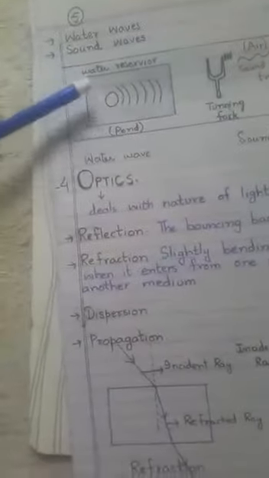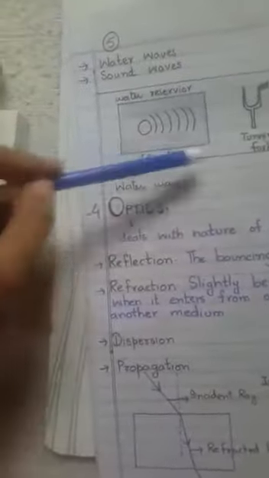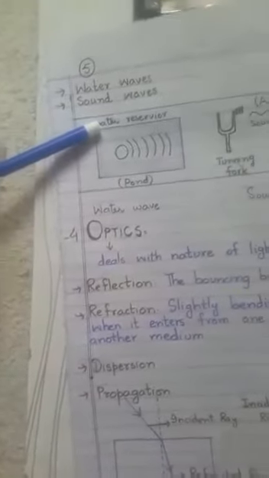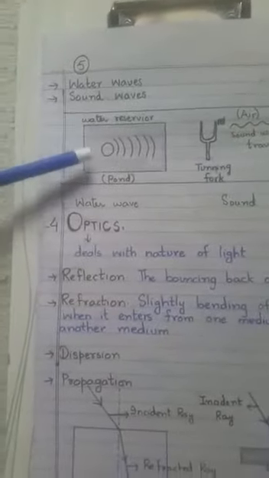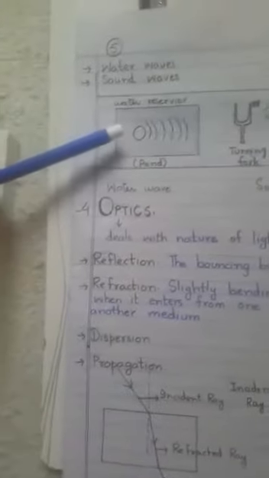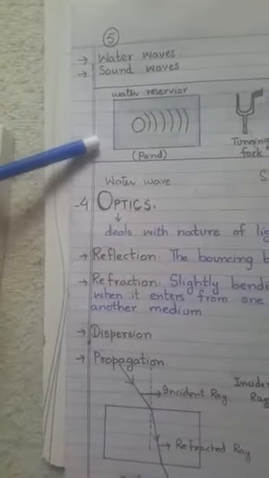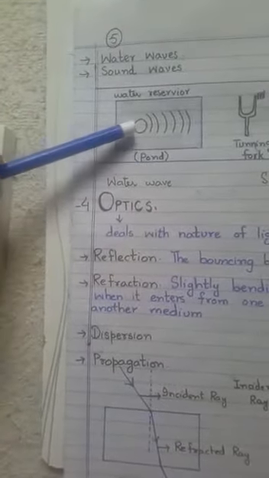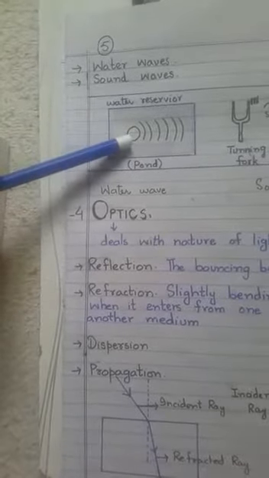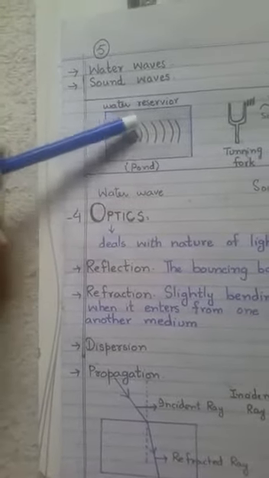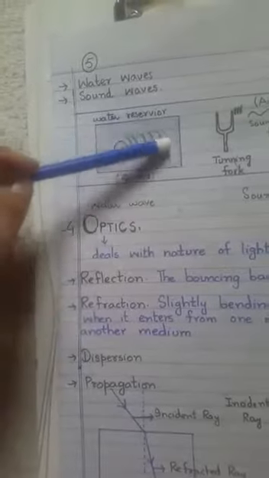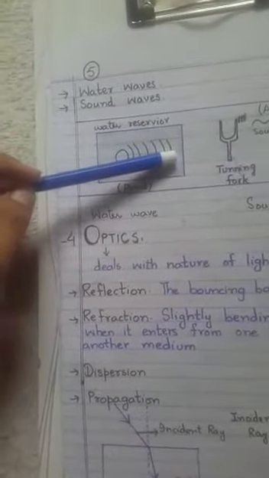Now girls, on this page you can see the figure of water wave and sound wave. Suppose we take an example of a water reservoir. This is a water reservoir, and this water reservoir consists of water. When we drop a stone in the water reservoir, water waves will be produced.